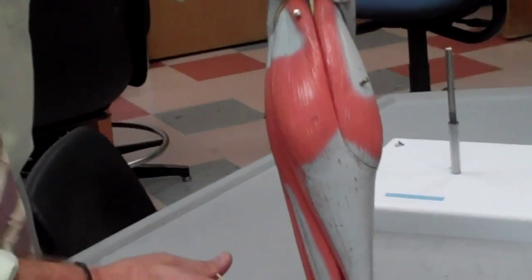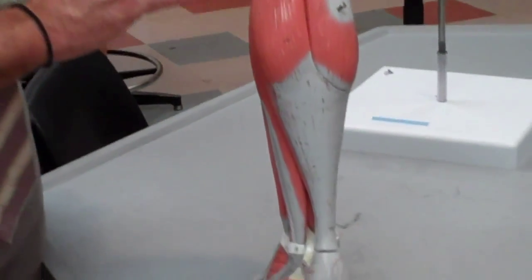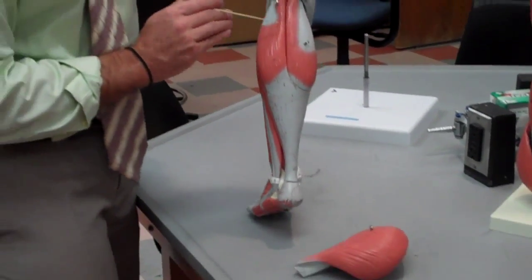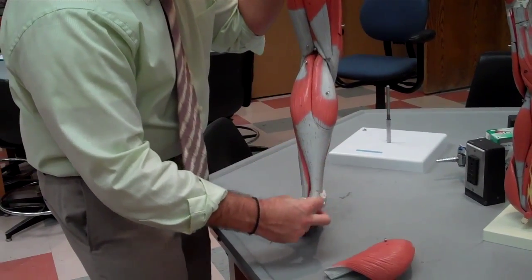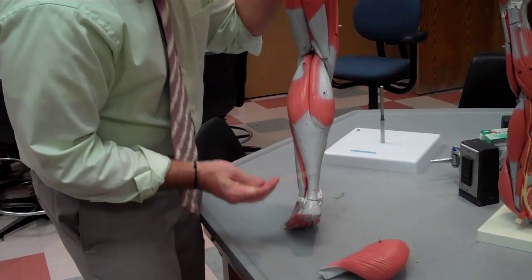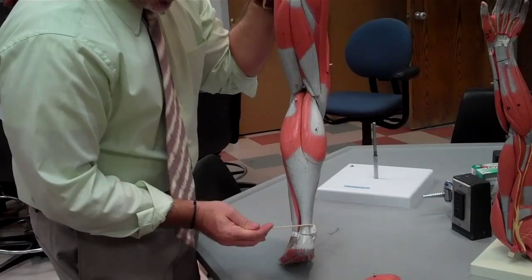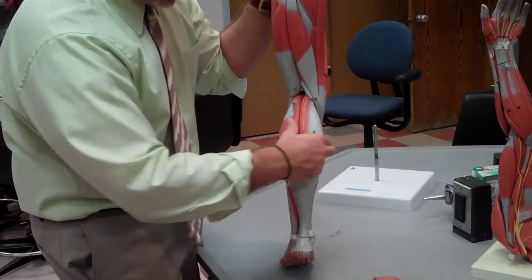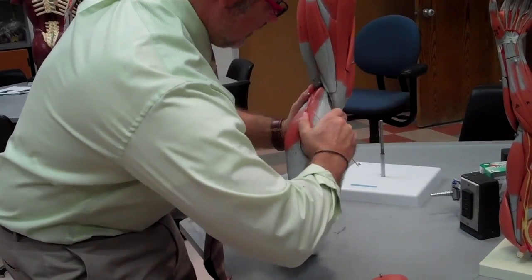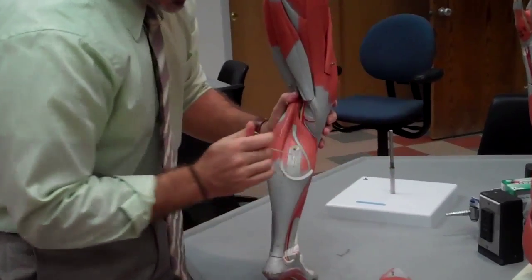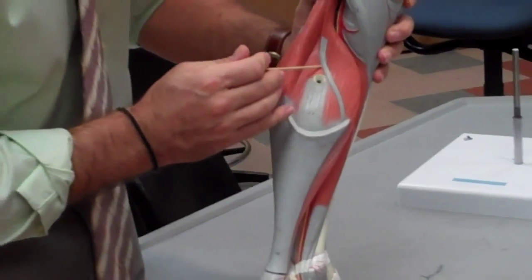First, identify what we're looking at. So here's the pinky toe. That's the lateral side of the leg. So that's the lateral head of the gastroc, medial head of the gastroc. Notice that it attaches to the calcaneus by way of the Achilles tendon or calcaneal tendon. But there's 2 other muscles that contribute to that Achilles tendon, and that would be the soleus, the large muscle, and the plantaris.